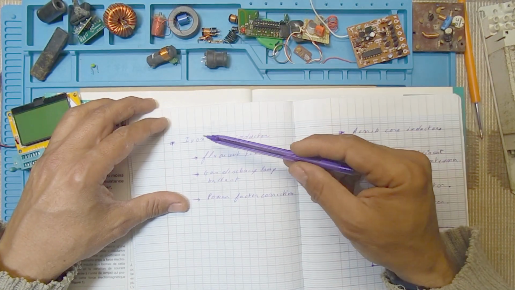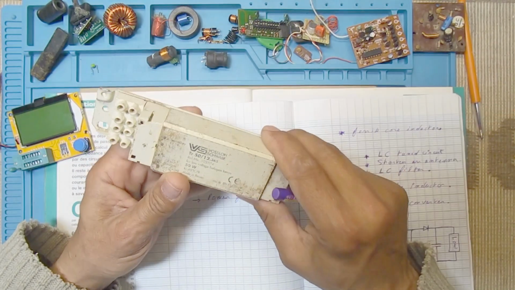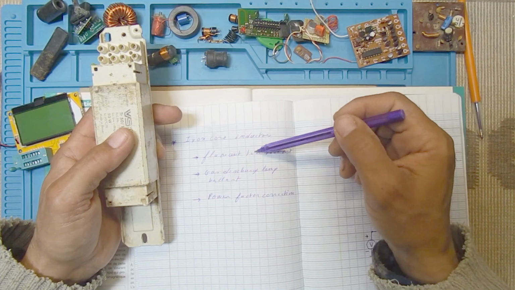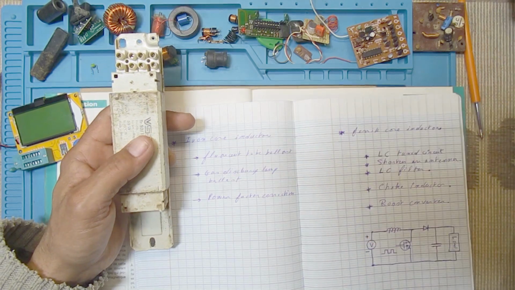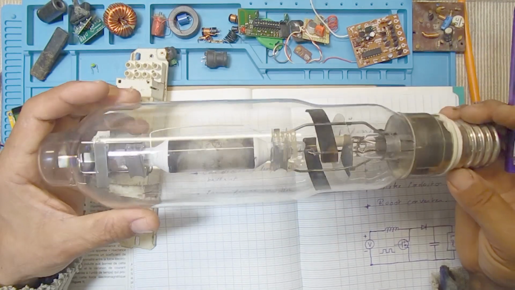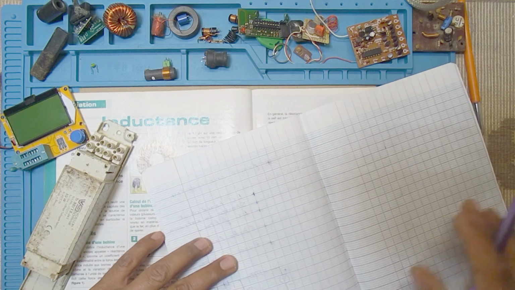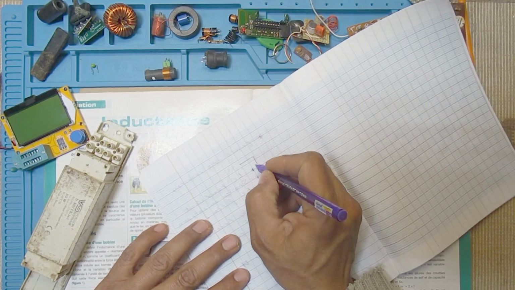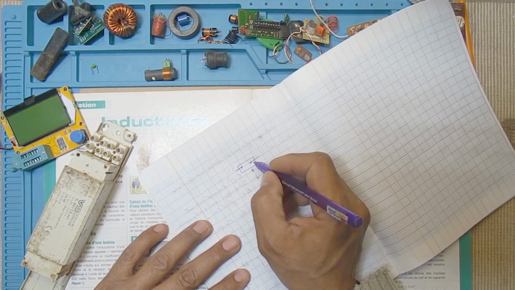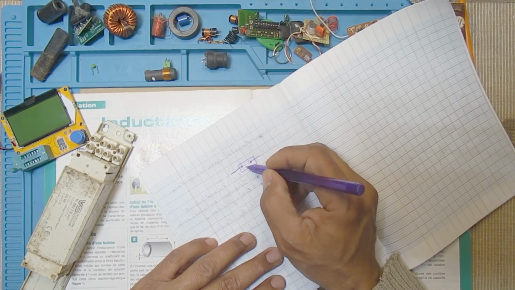On the first side we find the iron core inductor. This one is used to regulate the current in the fluorescent tube or in a gas discharge lamp like this one. This is a 1 kilowatt lamp, because for example, if we have a gas discharge lamp or neon lamp, if the gas is ionized here, it will act as a short circuit.